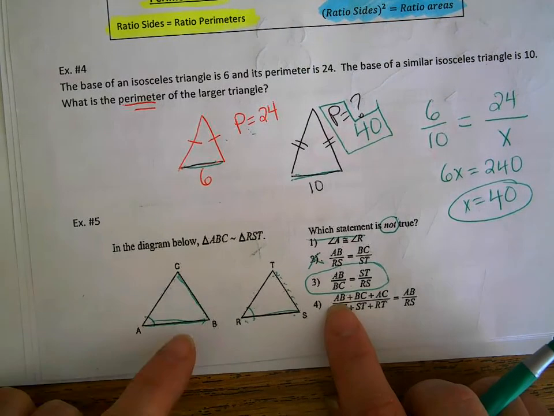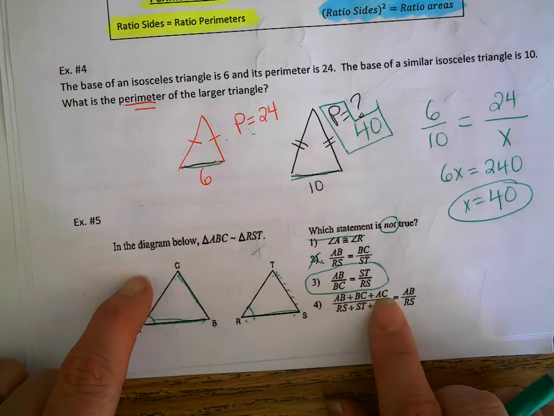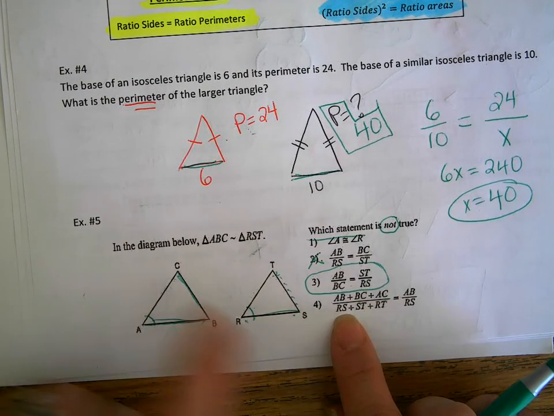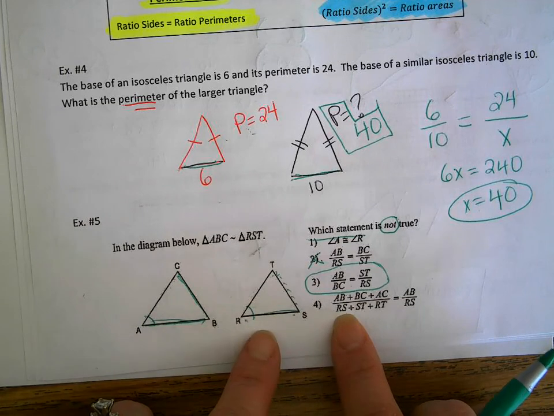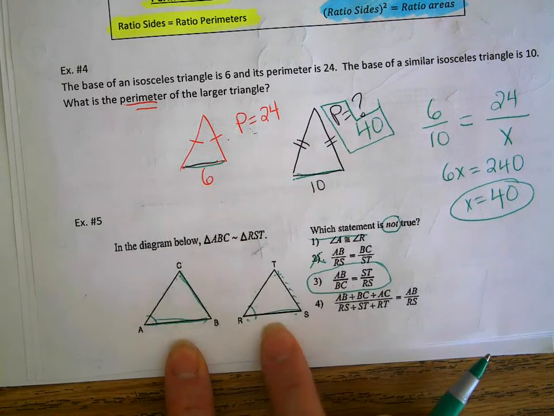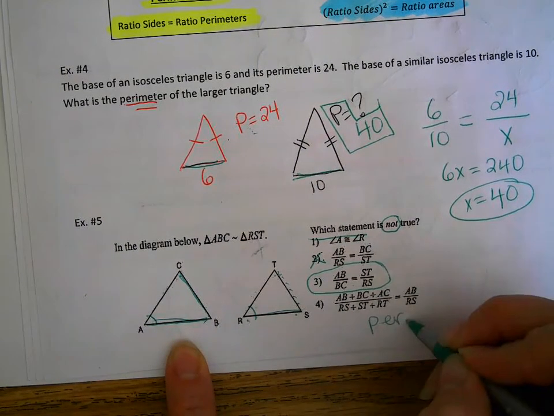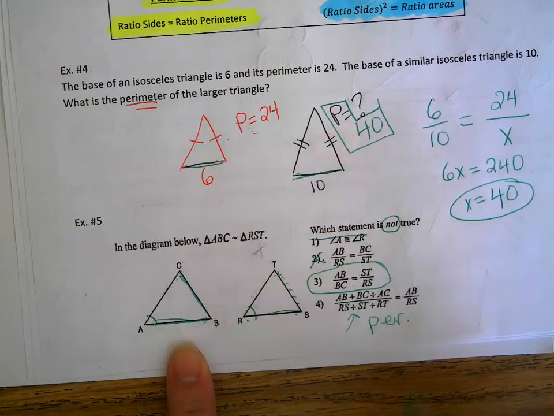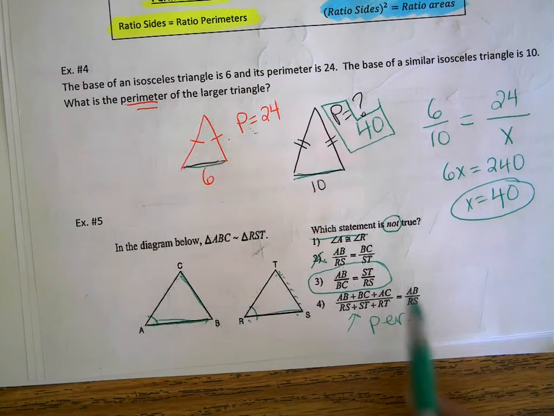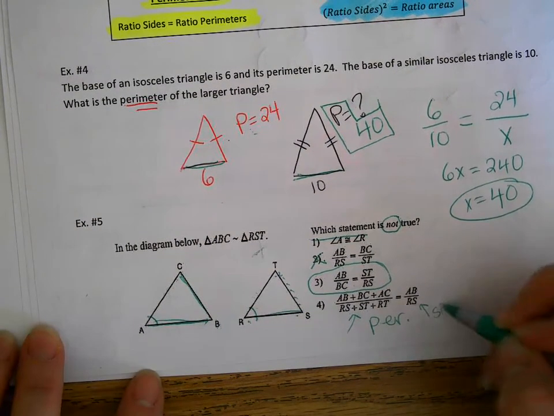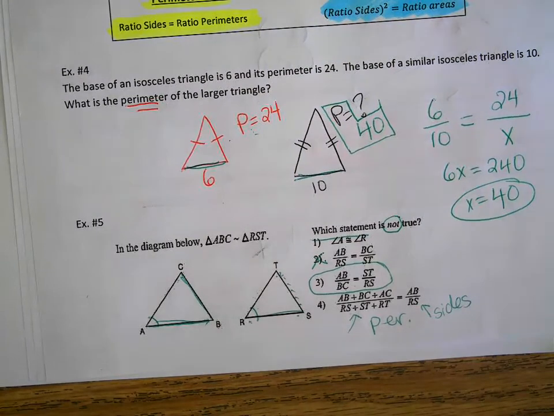Well, all this is saying is that the sum of these three sides compared to the sum of these three sides equals this side compared to this side. This is essentially that perimeter rule we were just talking about. These are talking about the perimeters compared to the sides. That does solve a proportion, so that works.